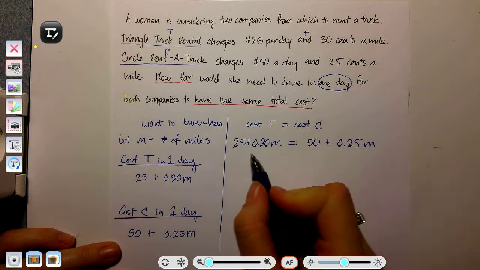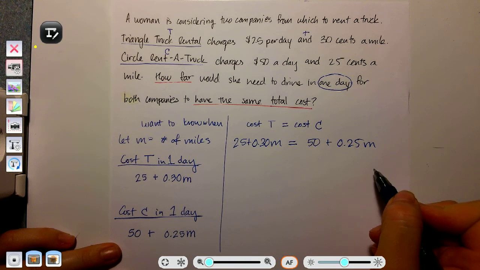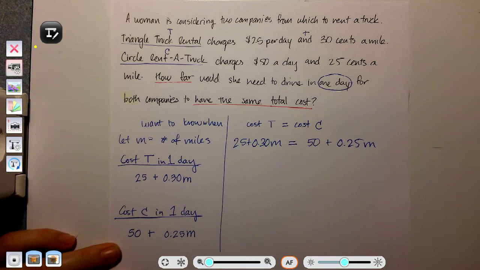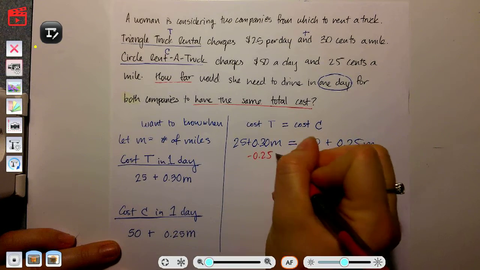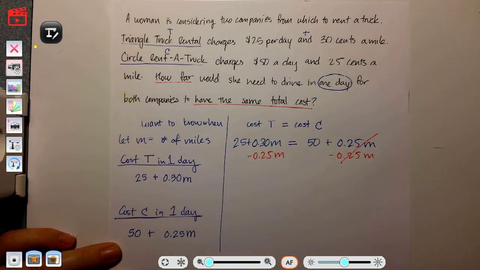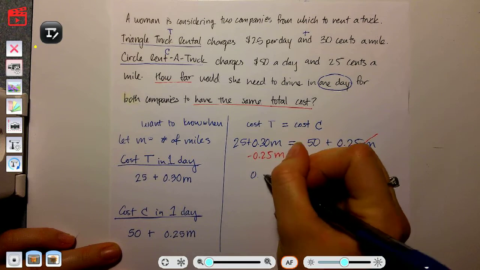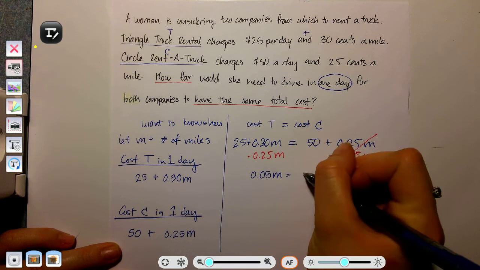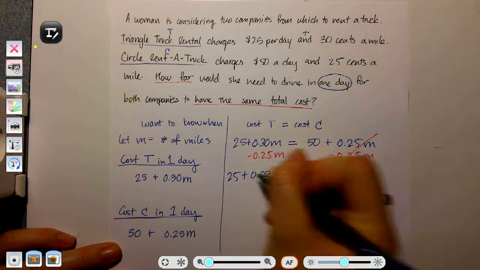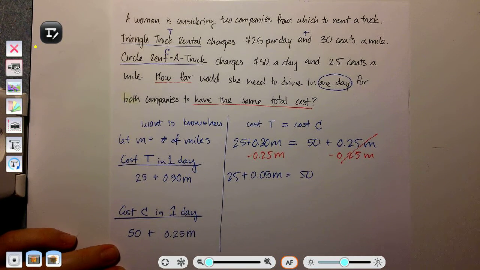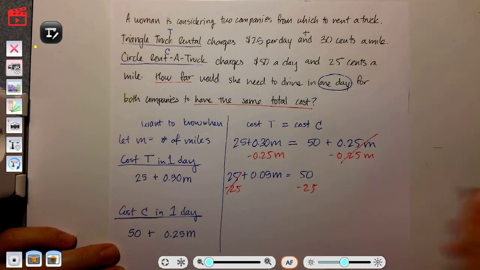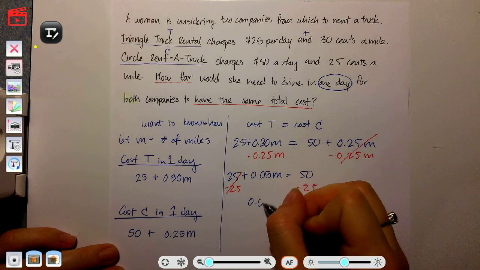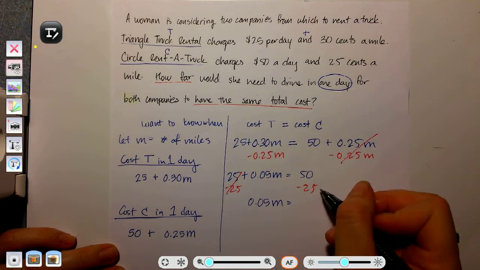All right, so let's look at this equation. How would we solve this? Well, let's get m on one side and the numbers on the other side. So I'll subtract 0.25 m from both sides. And that's going to be 0.05 m equals 50 minus 25 plus. All right. And then to solve for m, let's subtract the 25 from both sides. And we have 0.05 m equals 50 minus 25, which is going to be 25.